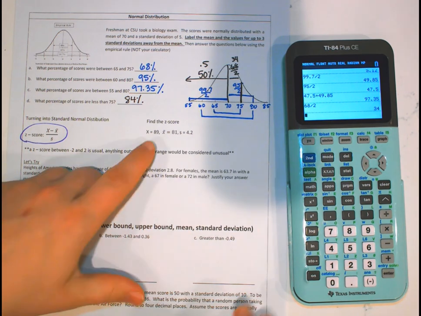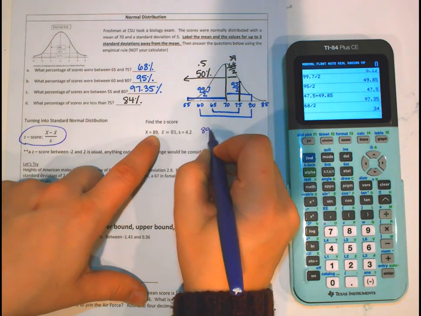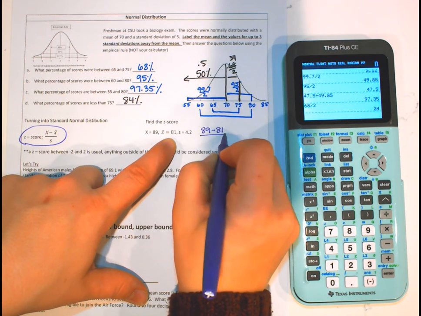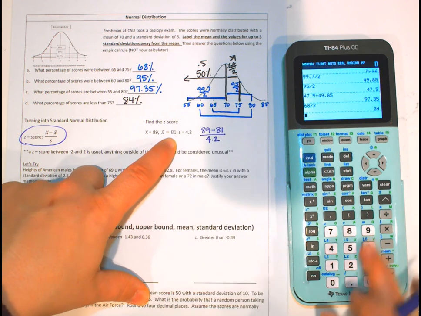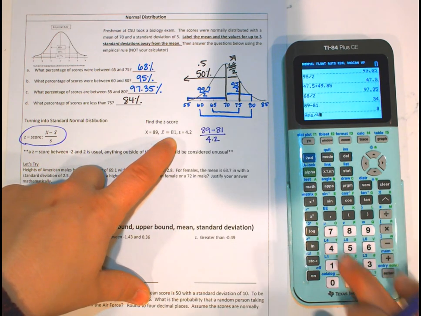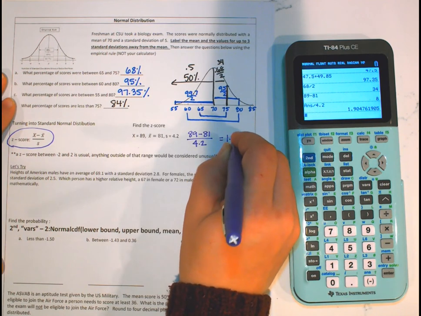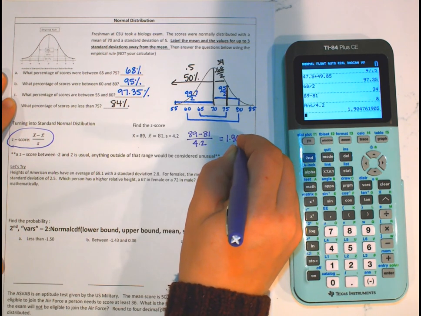So for instance, for this one, if I want to find the z-score, I would take my value, subtract the mean, and divide by the standard deviation. So 89 minus 81 divided by 4.2 would give me a z-score of 1.905, really, when I round that.